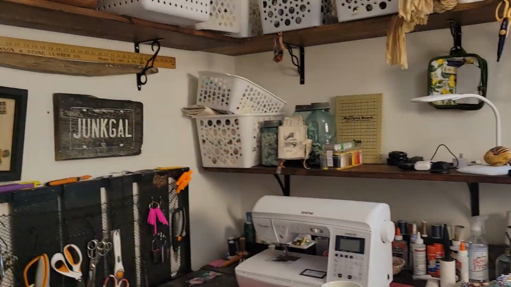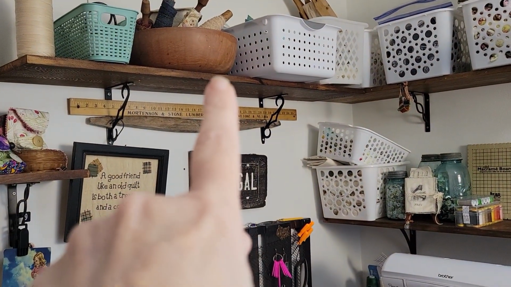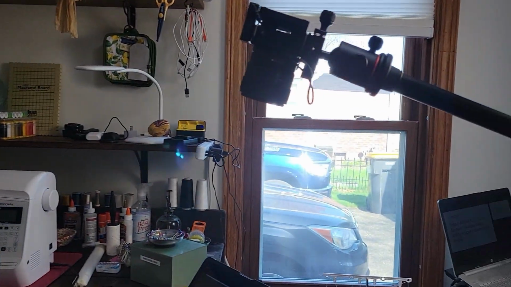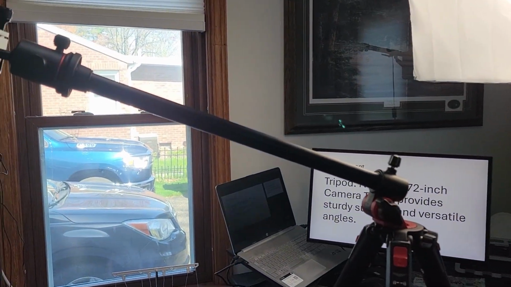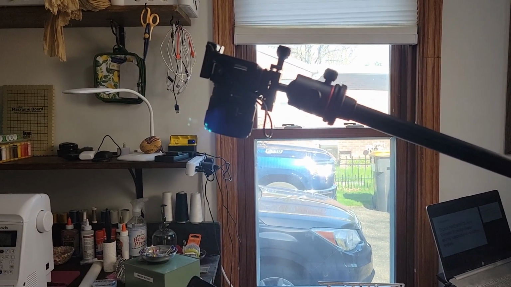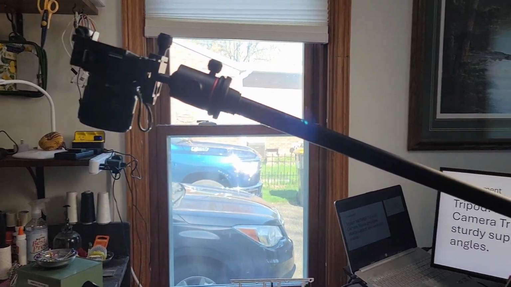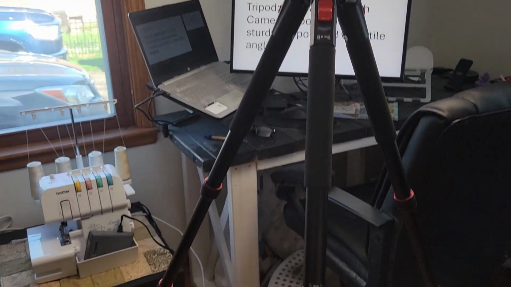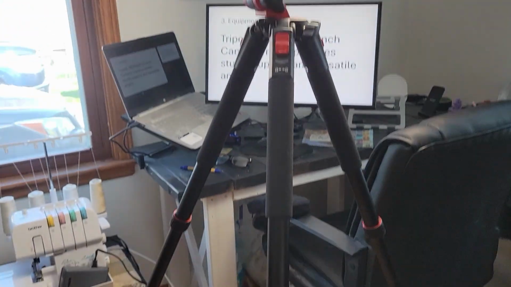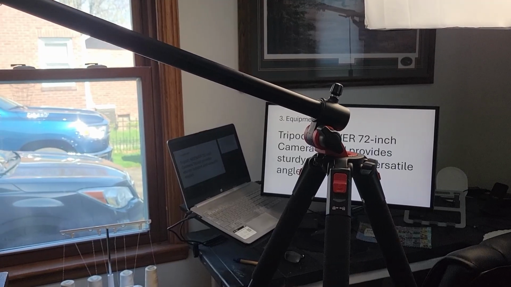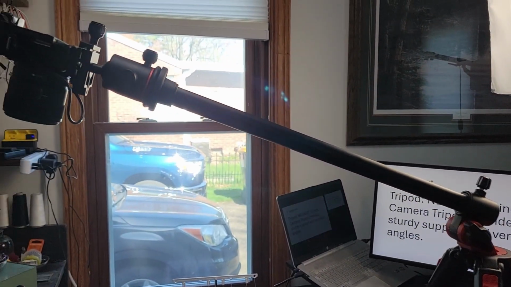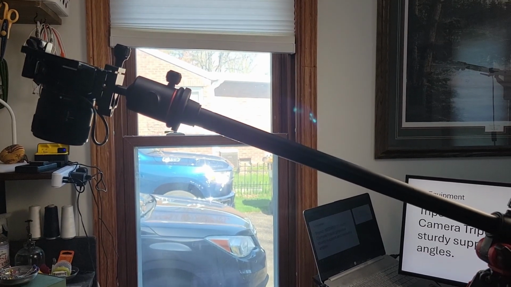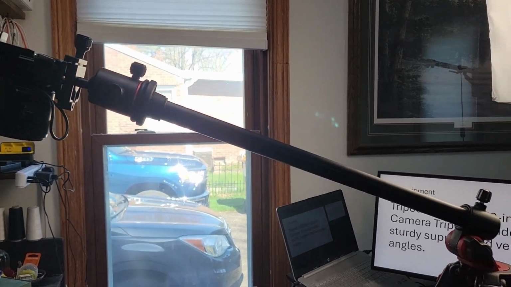I used to have an arm that hung up off of my shelf, but it wasn't very sturdy and it really scared me. After investing in this camera, I didn't want anything to happen to it. Again, it's the Neewer 72-inch camera tripod. And I think I have links to most of these products in my Amazon storefront if you're interested.